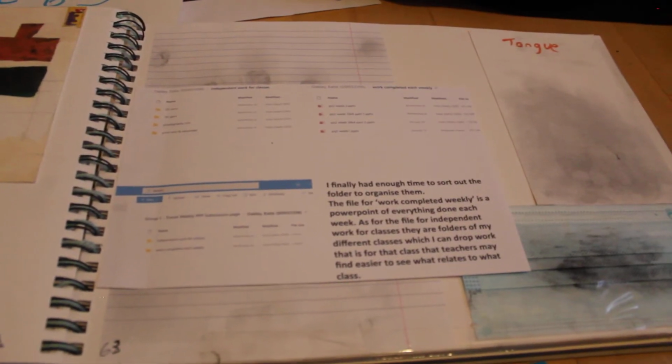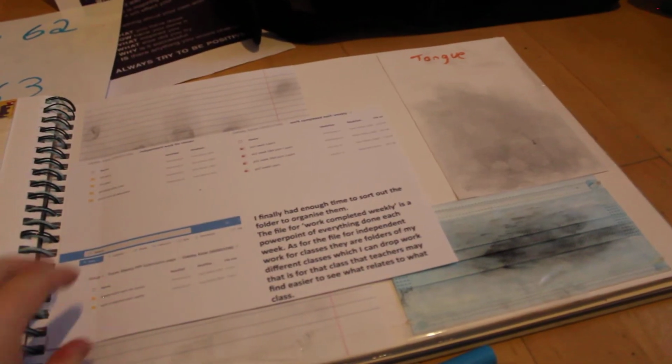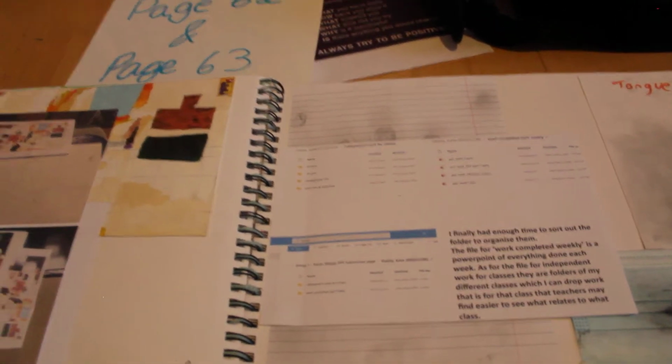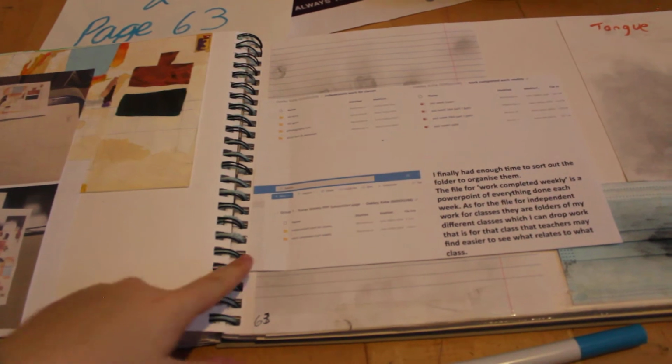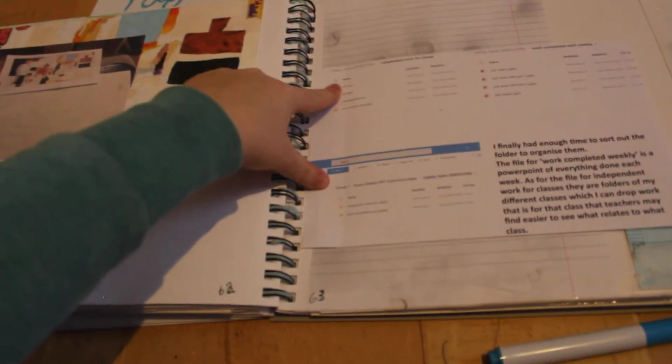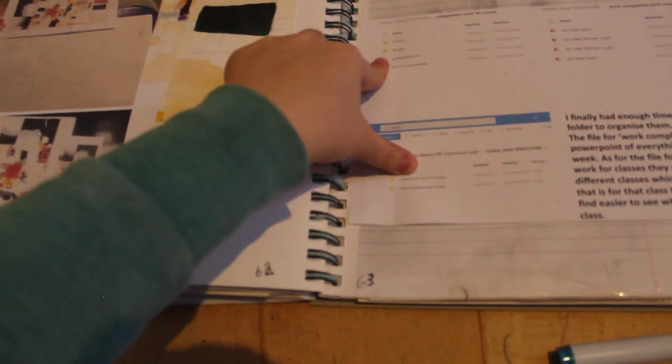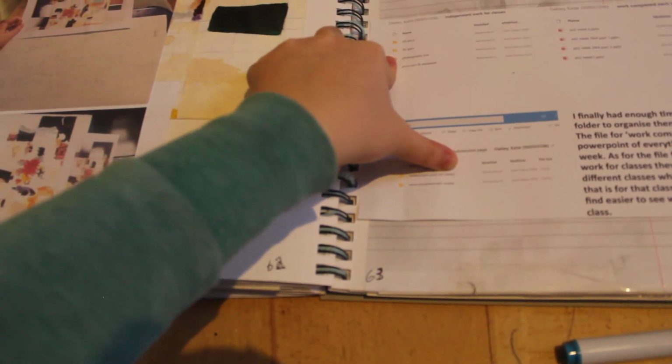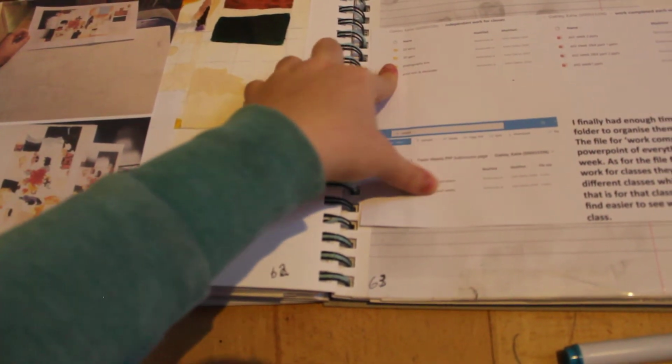As for page 63, I have done a few experiments. I've stuck in an image from when I decided to sort out and organise my folder that was made by one of my teachers, where I've named them independent work for classes and work completed each week.